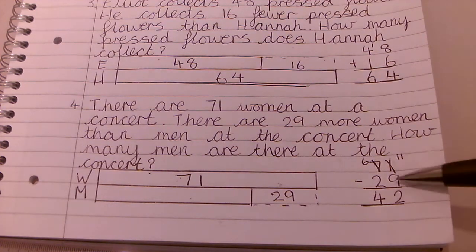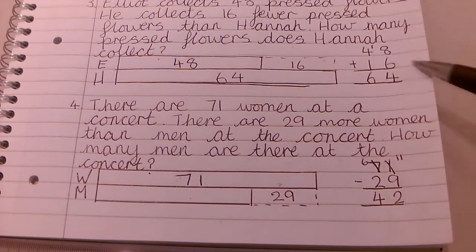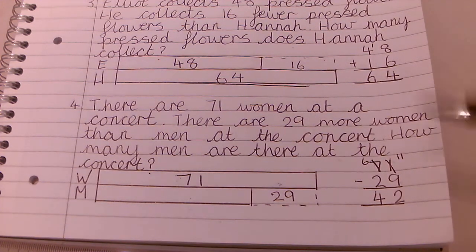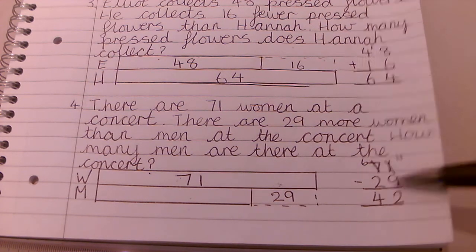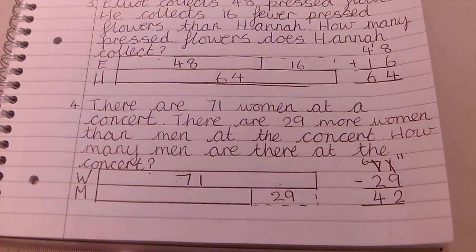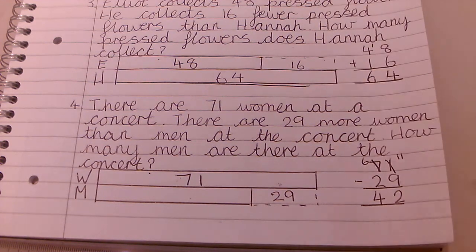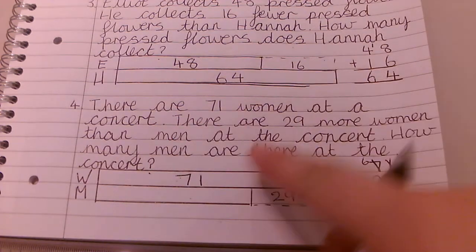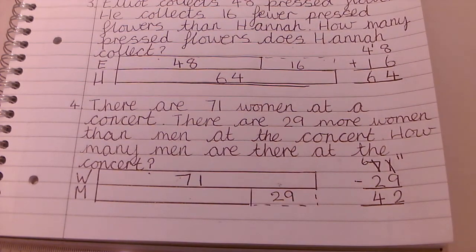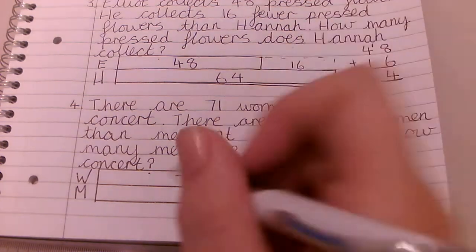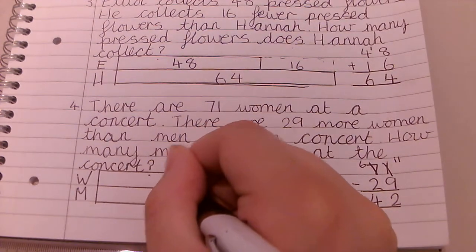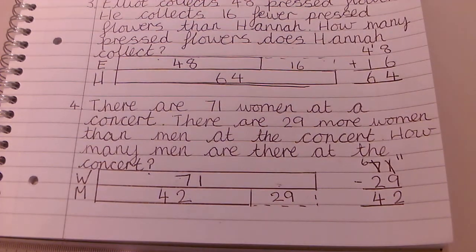So you'll find the actual calculations in some of these questions are really easy. Like all of the questions today have been adding or subtracting 2-digit numbers. We haven't even looked at any 3-digit numbers. So the real focus in these lessons is going to be trying to find out if it's adding or subtracting and make sure you're adding and subtracting the right numbers. So now we've got 42. We know there were 42 men at the concert.